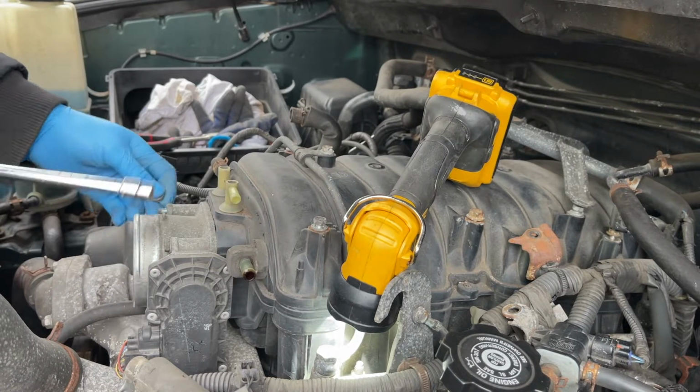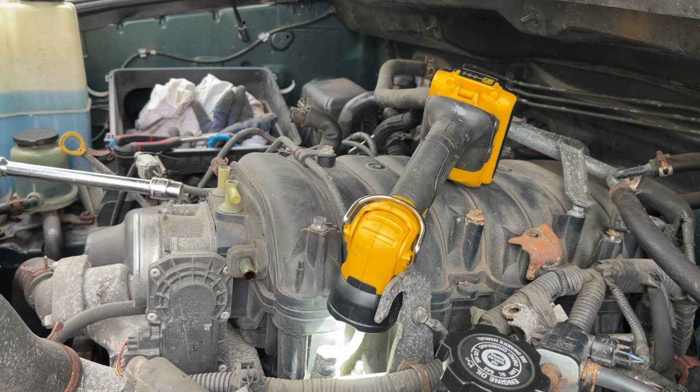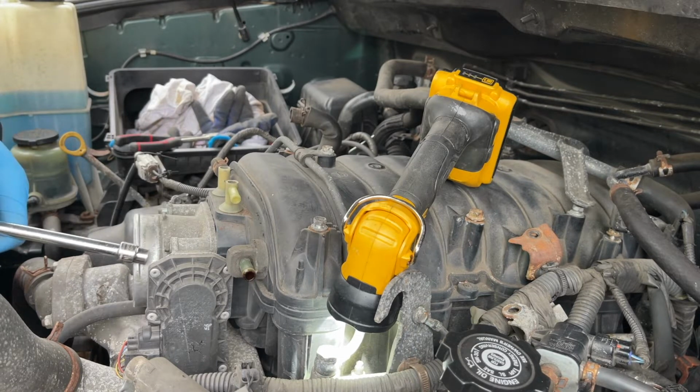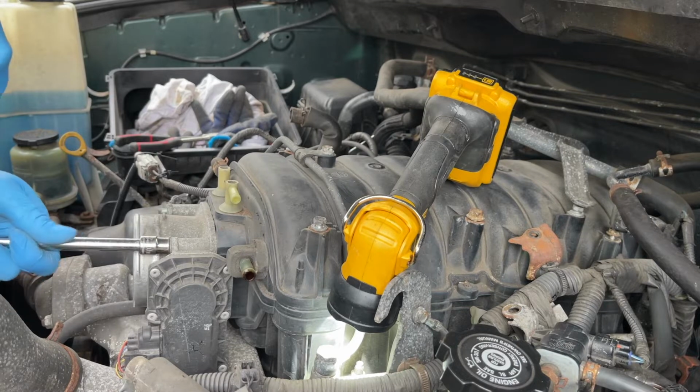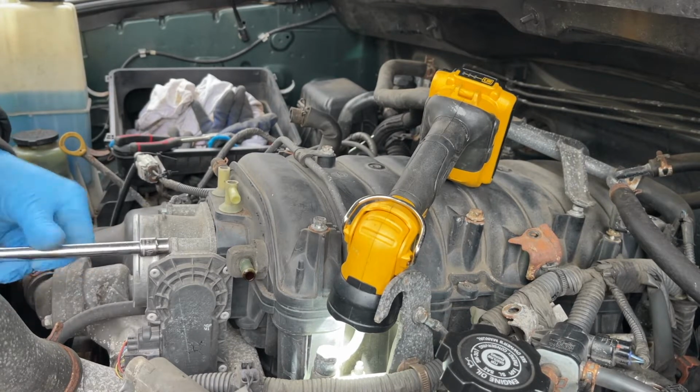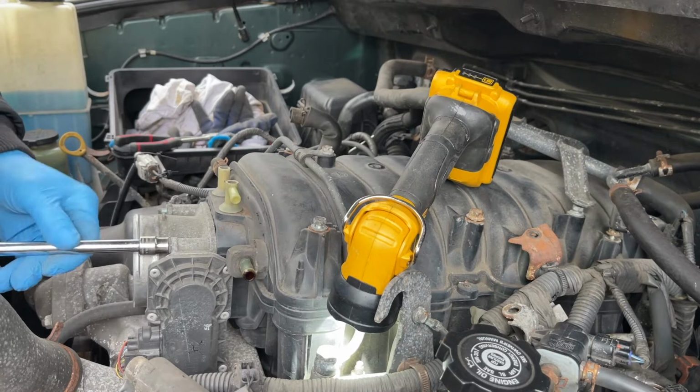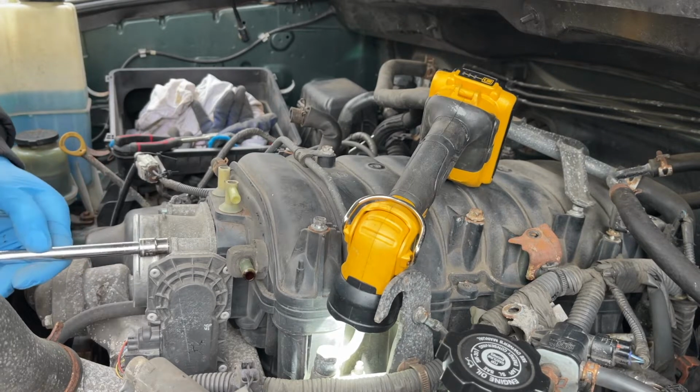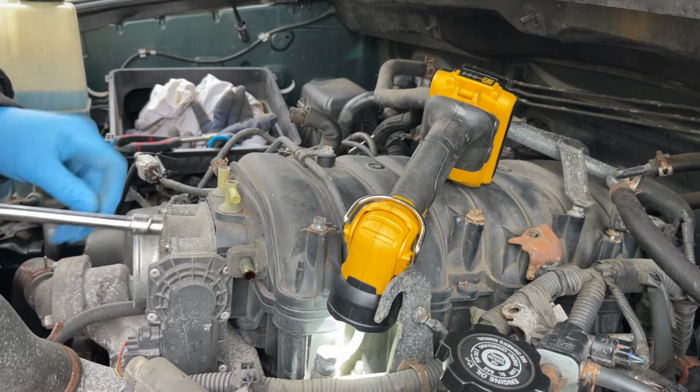Ideally, I should replace the gasket on this, but because of time and daylight, I don't have the gasket on hand. So hopefully the old gasket stays intact. It's just gonna have to be what it is. I'm not gonna go too crazy here.